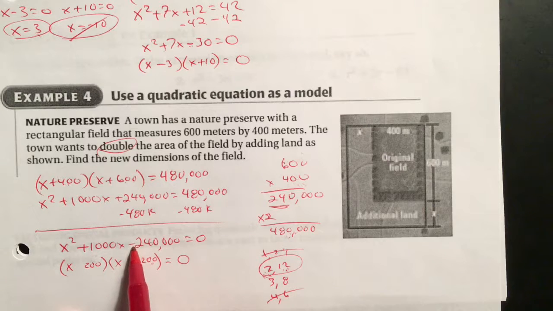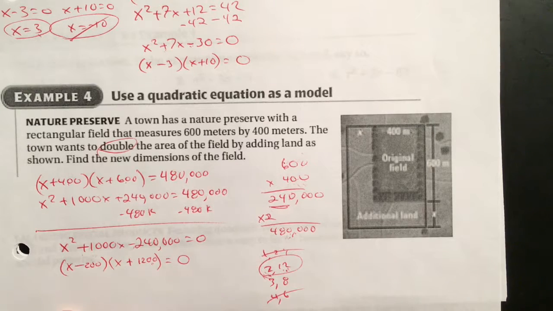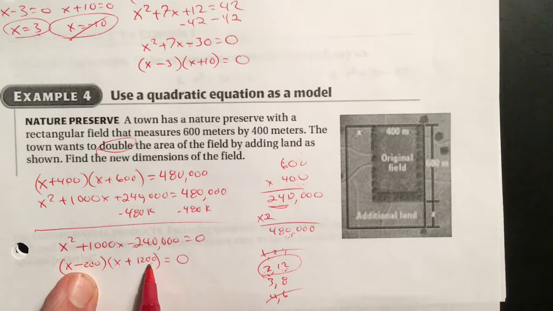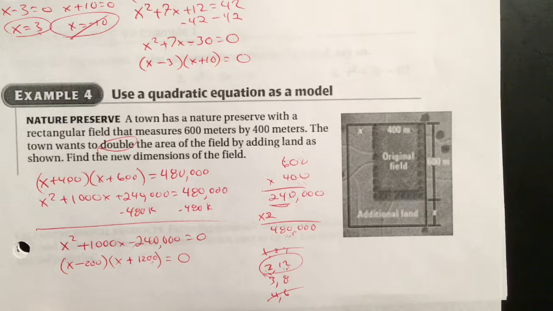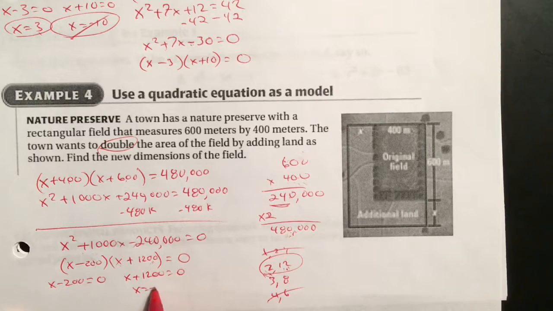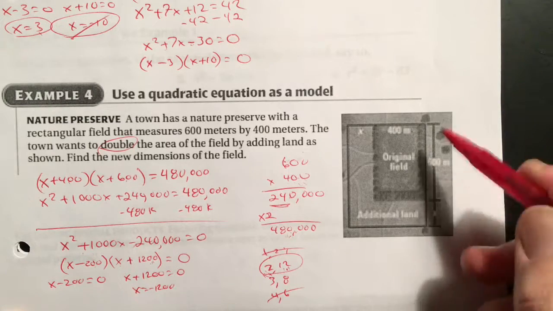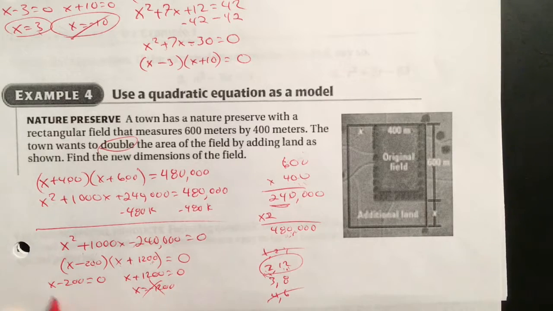Now, the sign's negative. This sign goes to the bigger number. There's my plus, there's my minus. Let's just do a quick check here. x squared, and 200 and 1,200 gives me negative 240,000. This is a positive 1,200x, a negative 200x. Yeah, I got the 1,000x. Now we split this, so x minus 200 equals 0. x plus 1200 equals 0. Again, this is going to give us a negative value. x equals negative 1200. Well, again, you can't have a negative length. So that's out. x equals 200.